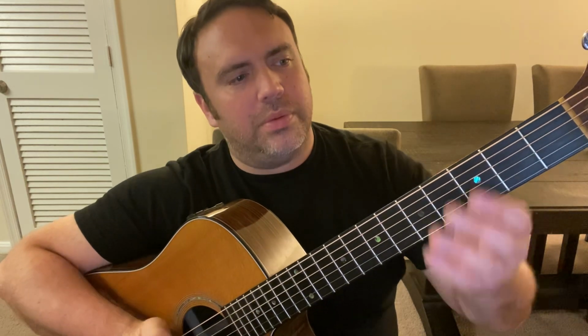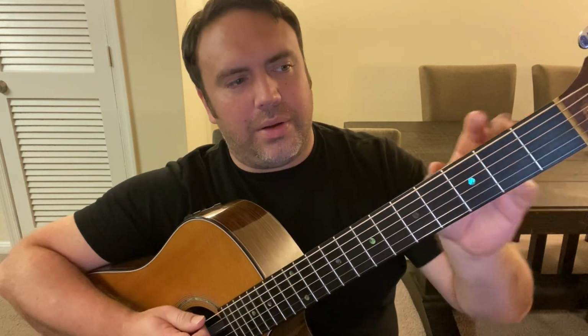Eventually we can talk about that. I refer to this as horizontal playing: you're going up and down the neck. You can eventually make it more of a vertical way of playing the scale, where you go from string to string and stay in one position.